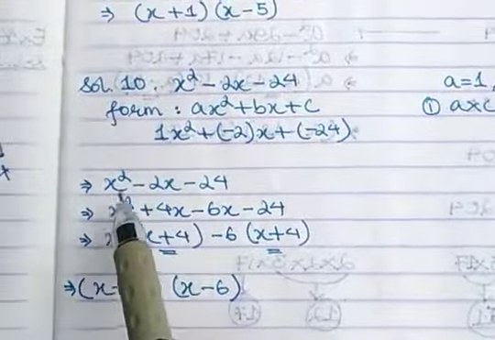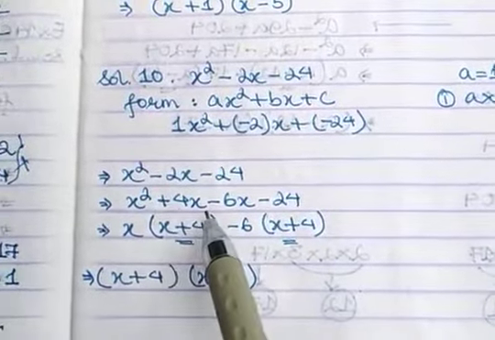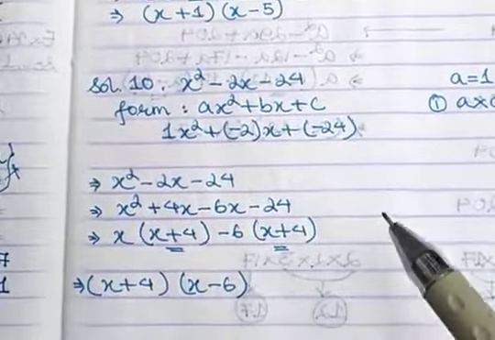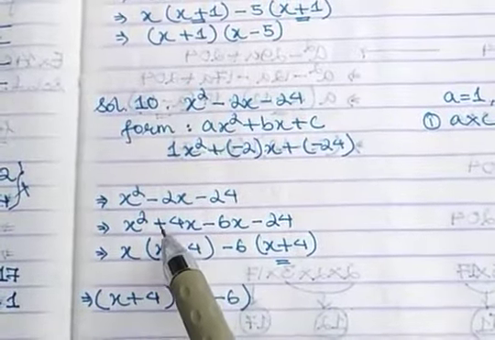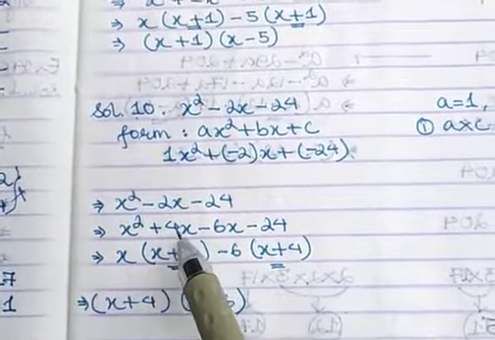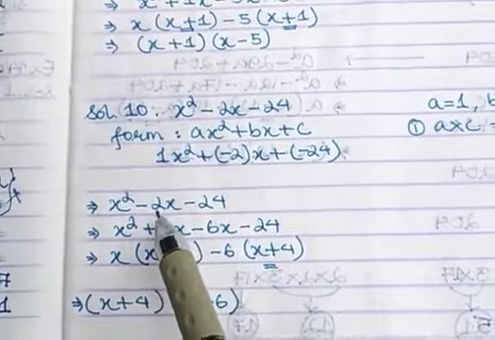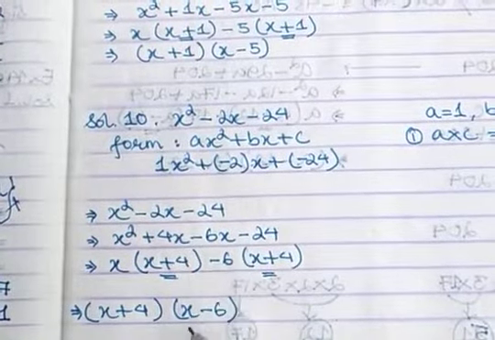See on the second line, from the question, the second line: x square plus 4x minus 6x minus 24. See, you can cross check here as well, as I have been repeatedly telling you. Opposite signs are subtracted, sign of greater number follows. 6 is greater, minus 6 minus 4 is 2, minus 2x. So see, minus 2x minus 24.